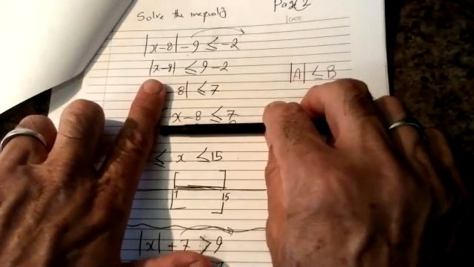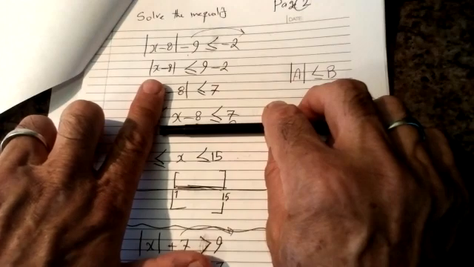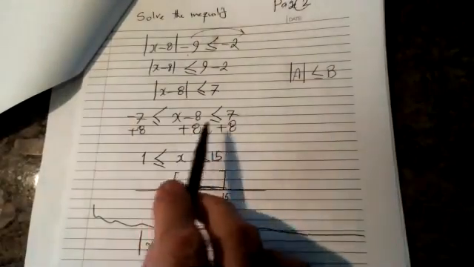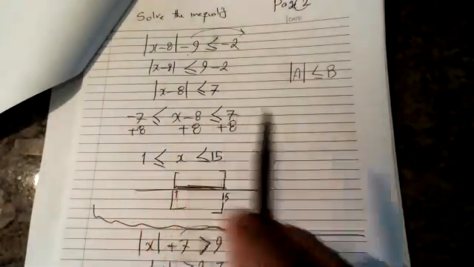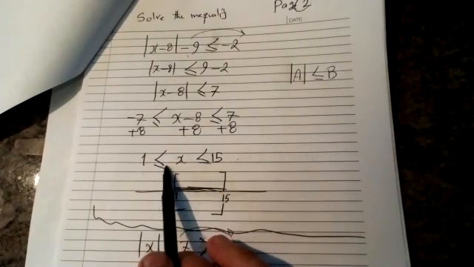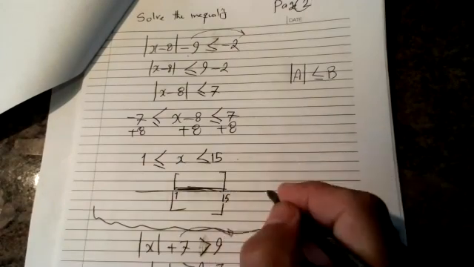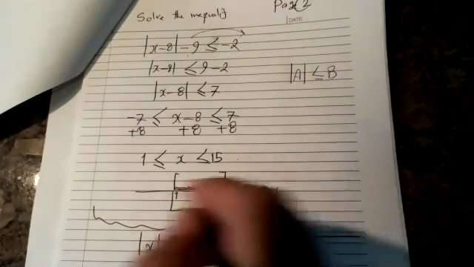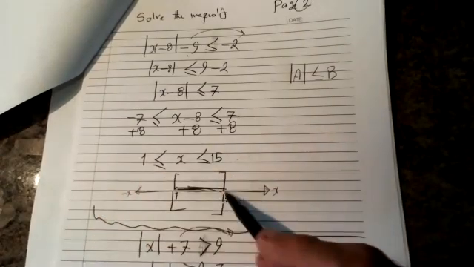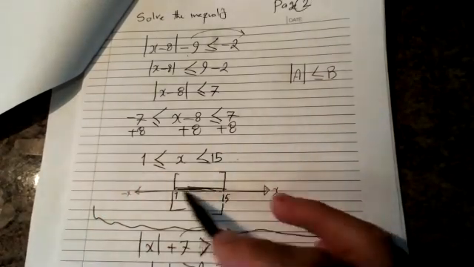How do I solve x minus 8 less than or equal to 7? I need to move negative 8 to the other side, so I add positive 8. When you add positive 8, you add it to all three parts. So x is between 15 and 1, but since it has an equality sign along with the inequality, you use the bracket. So here x is between 1 and 15, which is the form of an intersection.